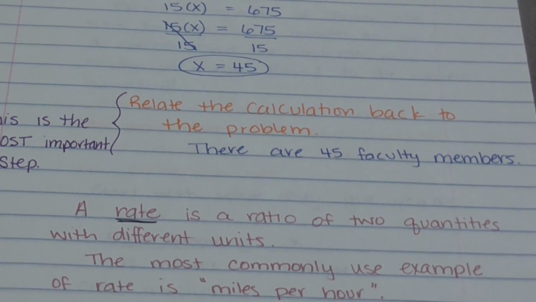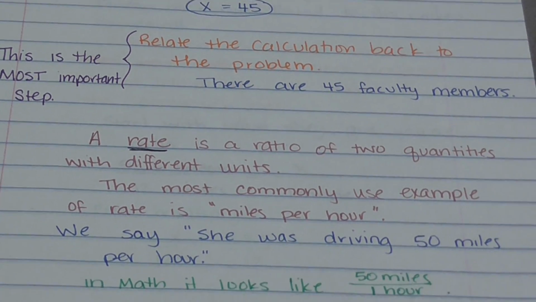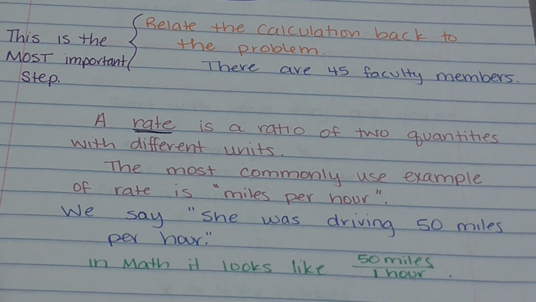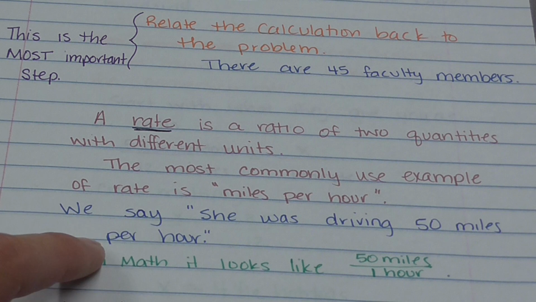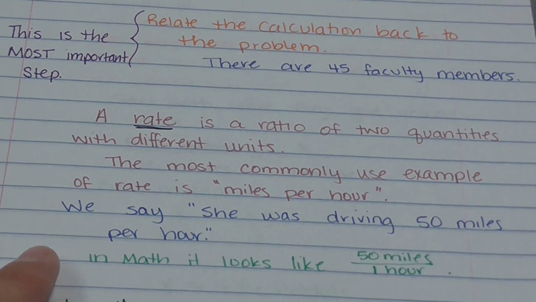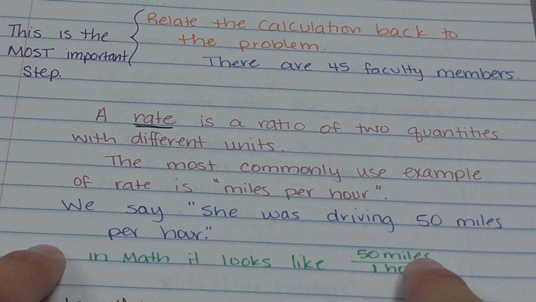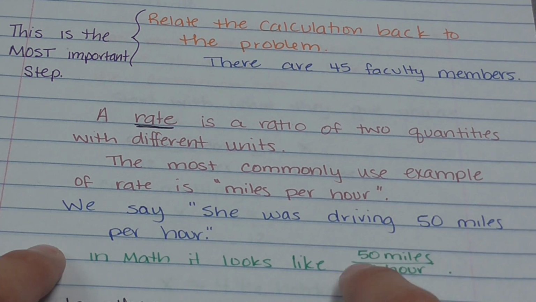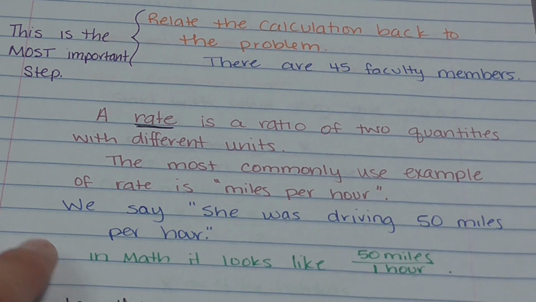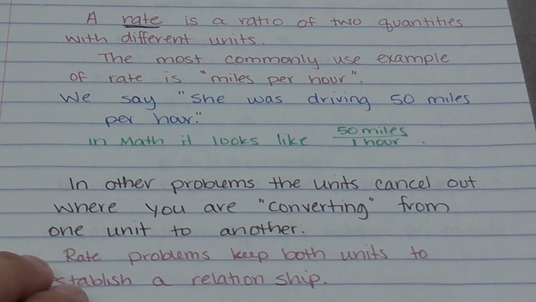Okay. A rate is a ratio of two quantities with different units. The most common example of a rate is miles per hour. She drove 65 miles per hour. She was driving 55 miles per hour. We were driving in a 35 mile per hour zone. We use it all the time. So we said she's driving 50 miles per hour is the example I gave you. In math, even though this is the sentence we say, it looks like 50 miles, and the division line means per hour. Okay, 50 miles per hour.